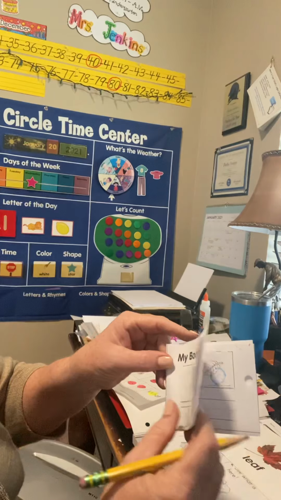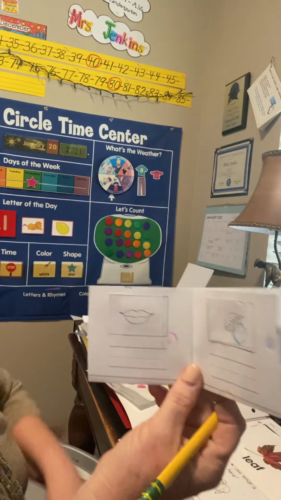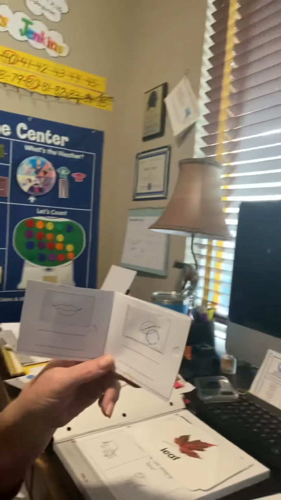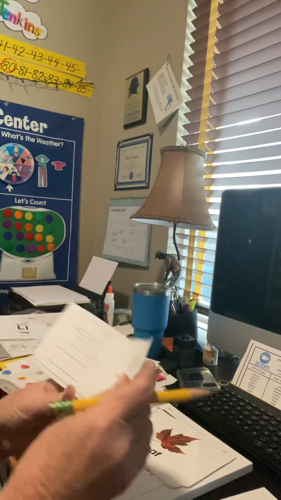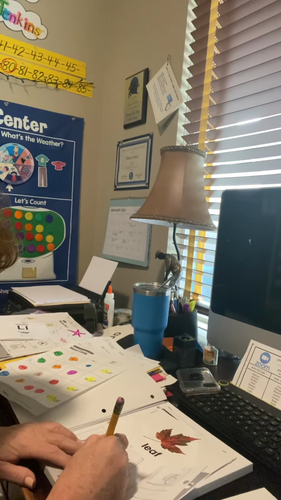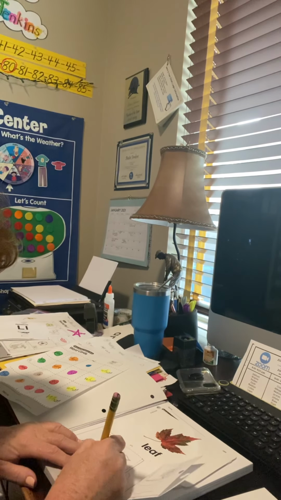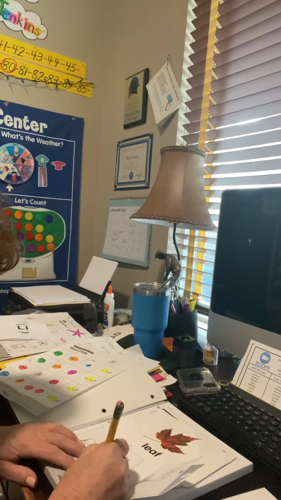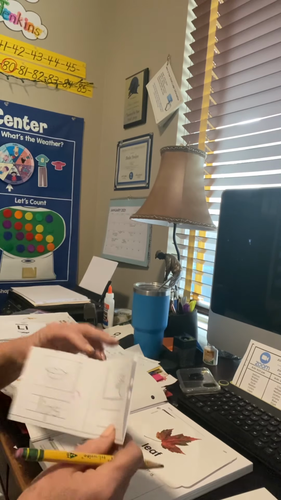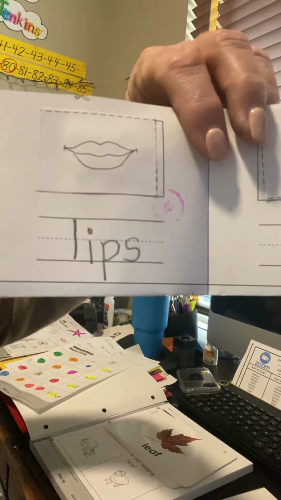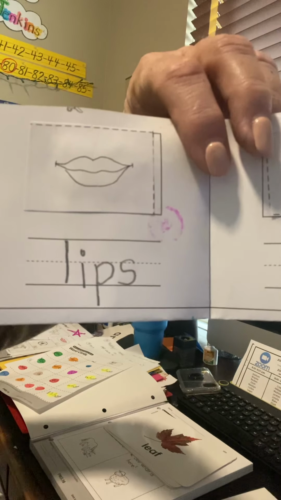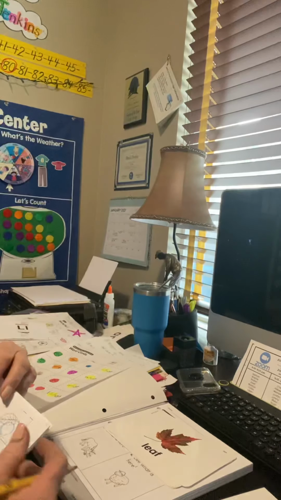All right, and then when I open it up, lip is a sound out word. Here, hopefully I can do that. Okay, lip, we know it starts with an L, and I'm going to use lowercase, not capital. Little l, i, and then a p. Okay, now I'm going to put an s on it because it's not just the top lip or the bottom lip, it's both of them, right? Lips. Then I'll go back and color those red or pink.